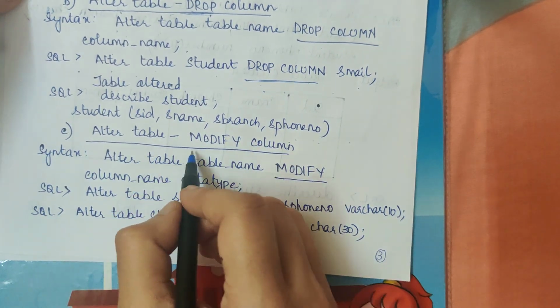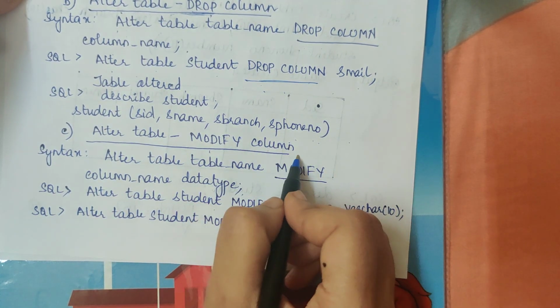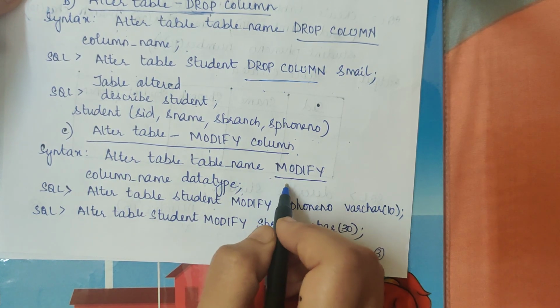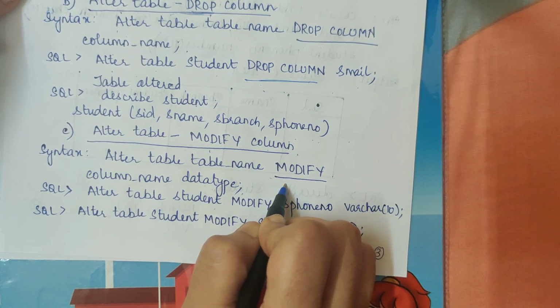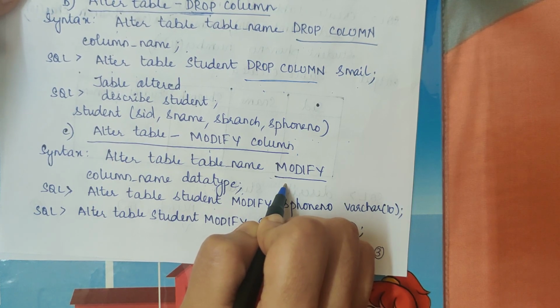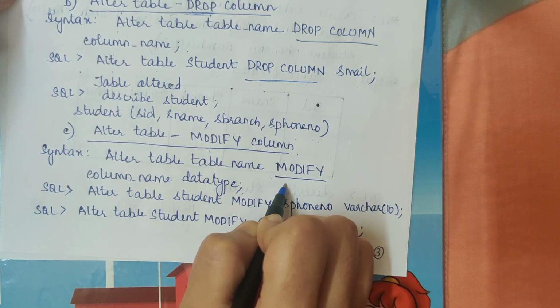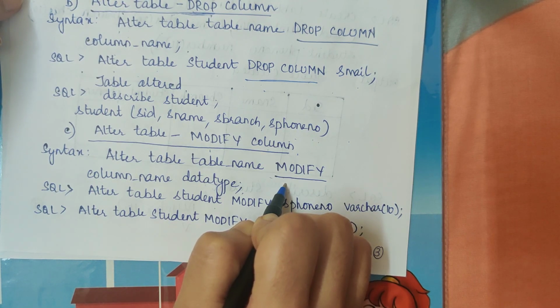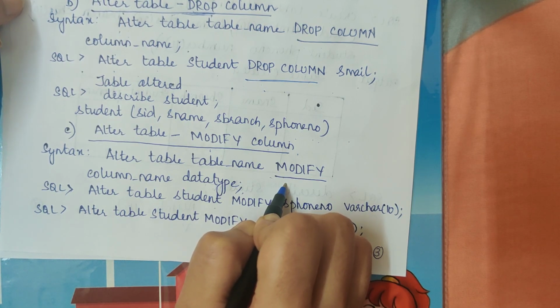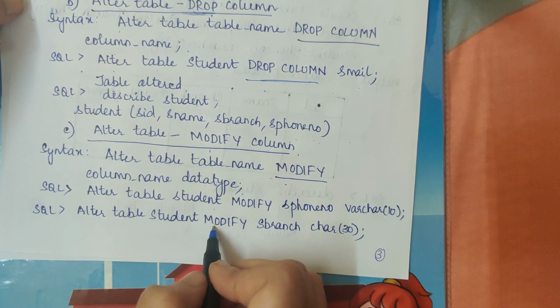And next we have alter table modify column. This modify is used to perform two main things. One is to increase the size of the column. For example, I have taken the name of the student initially as 20 characters. I want to increase it to 40. That can be performed with the help of modify. And then one more thing is to change the data type from one data type to another data type. Let us see how we can do it.